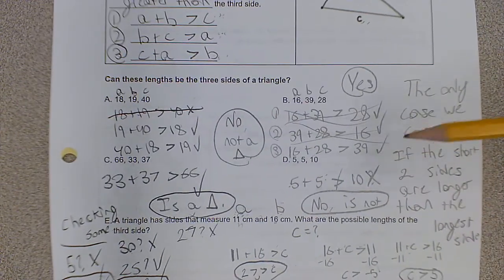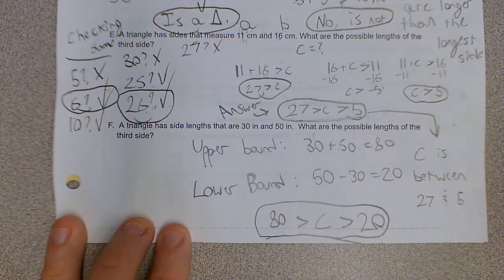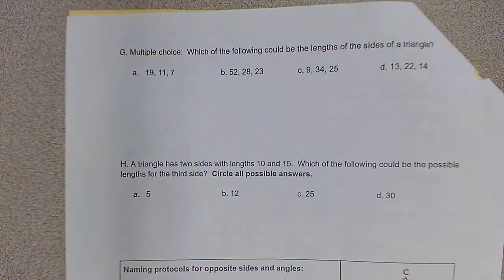Up here, all you do is you check the two shortest sides, see if they're longer than the longest side. Down here, you add up the two sides, you subtract the two sides to get the range of the third value. Okay, we're going to go ahead and flip to the back. And there's two practice problems for you to try. Pause and do that, and then we're going to move on down.